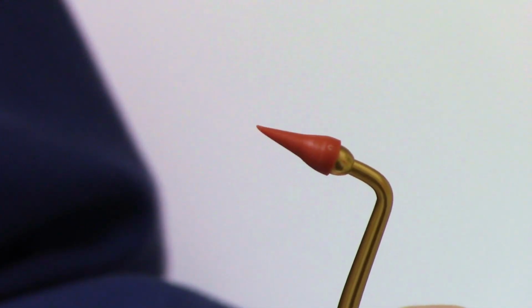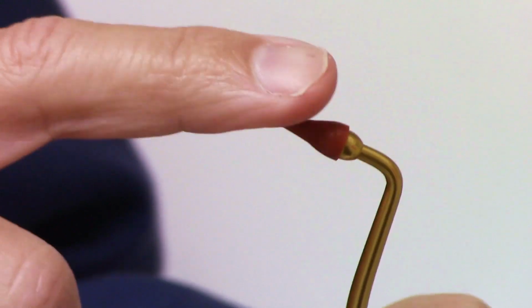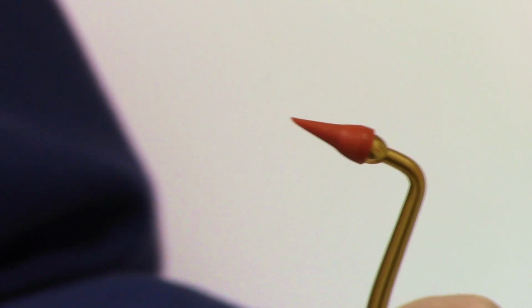This is a firm rubber tip. This is firmer than the ones that come on the ends of toothbrushes. And it has the shape and the size that we find works the best for our purposes. Let me show you how to use this.